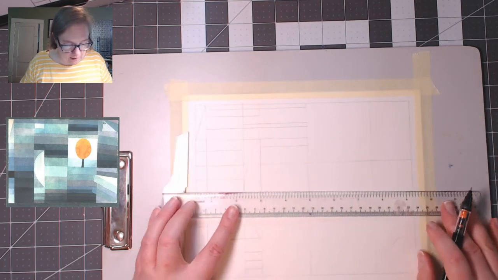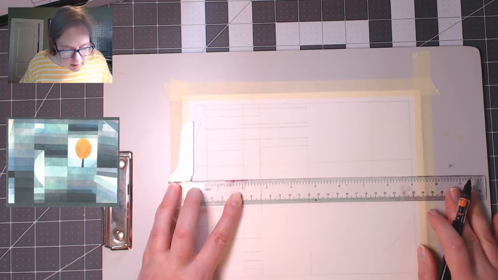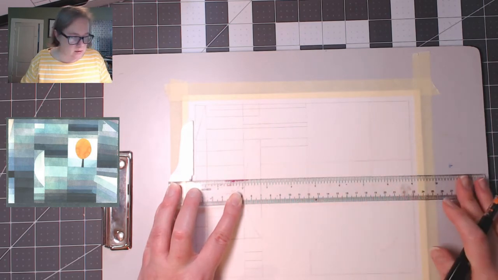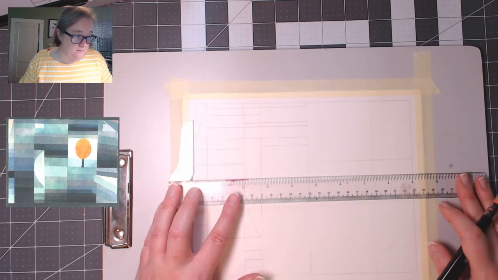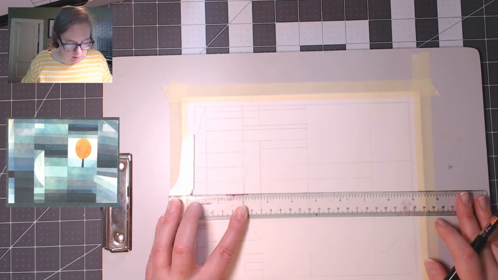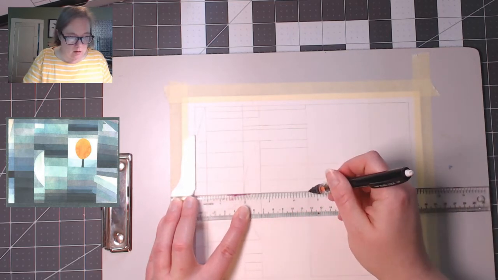Okay, and the next one, does it line up with that? Yeah, it lines up with this one and goes over the next two spaces. And then the next one does not line up with anything, so I'm just going to go down here like that.